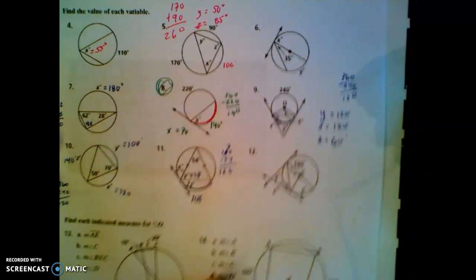All right, so the rest of the answers are right here, so you can check your answers on that. The completed notes are also posted. You can look at those as well.